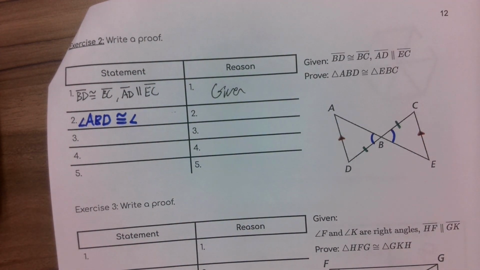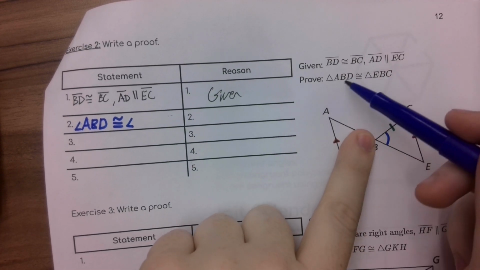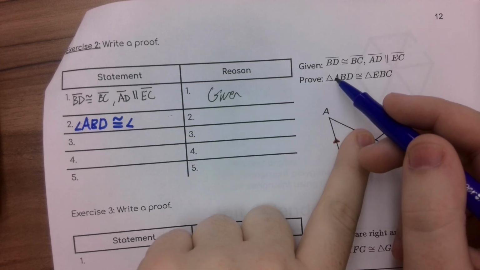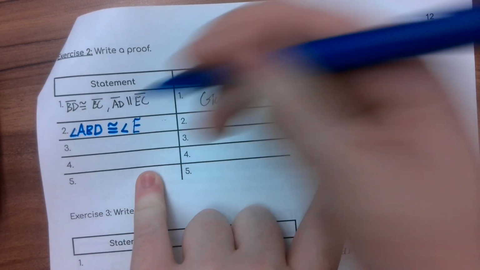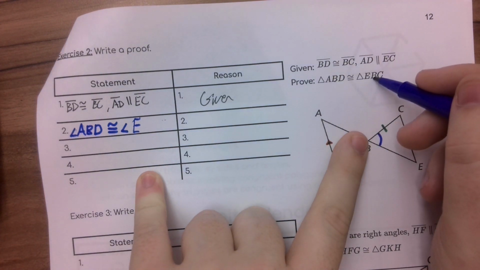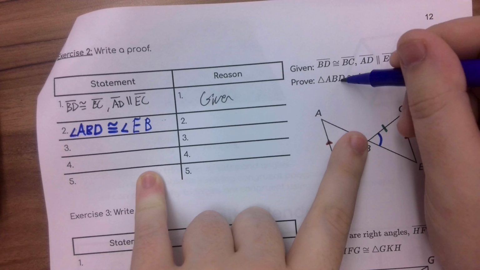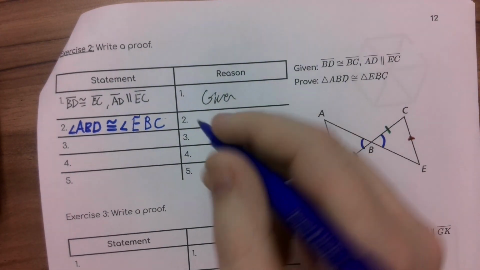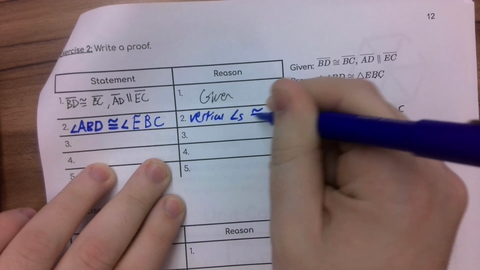Now, as we look at the other side, remember, you can always look at your proof statement to see what each letter matches with. A is congruent to E, for instance. So it's congruent to E. B is congruent to B because they're both in the same spot. And D is in the same place as C. So I'm going to call it C. This is the vertical angles congruence theorem.